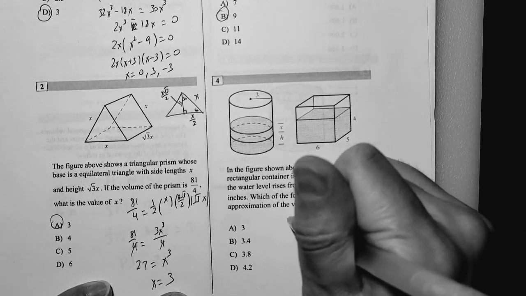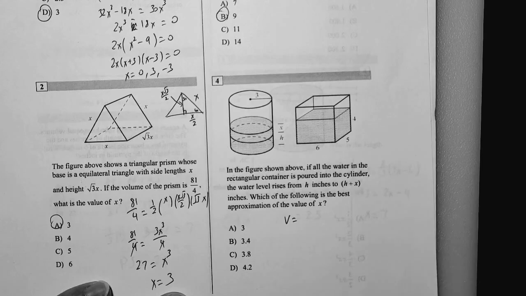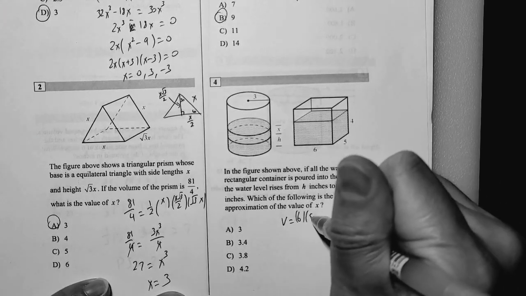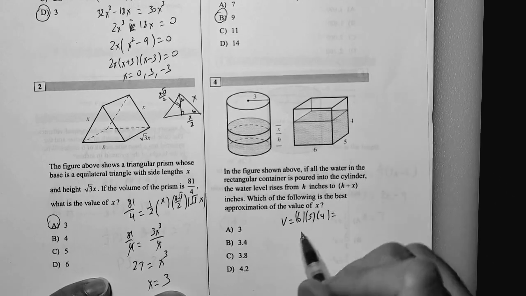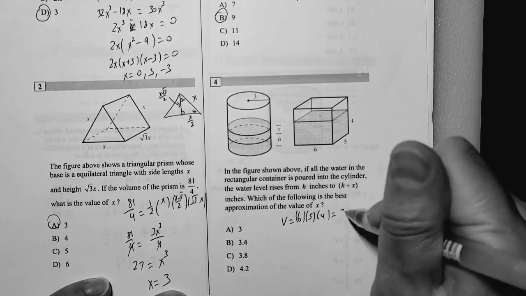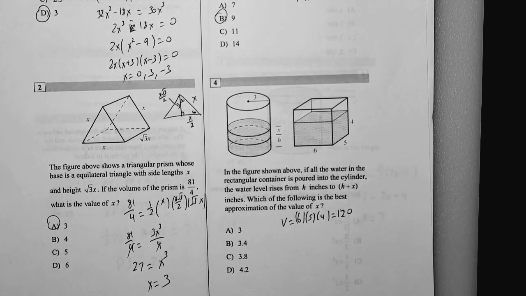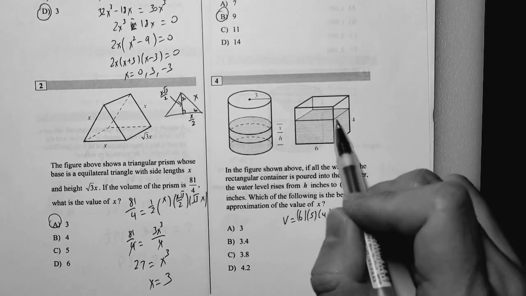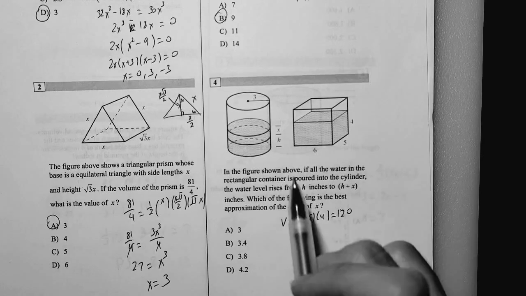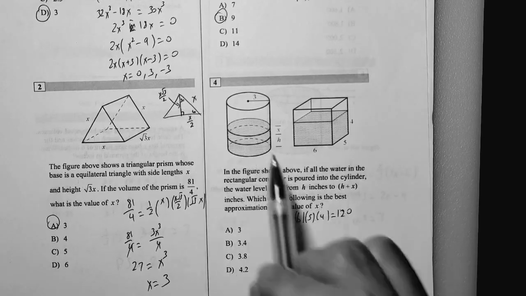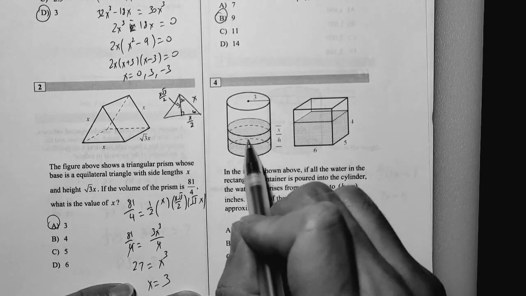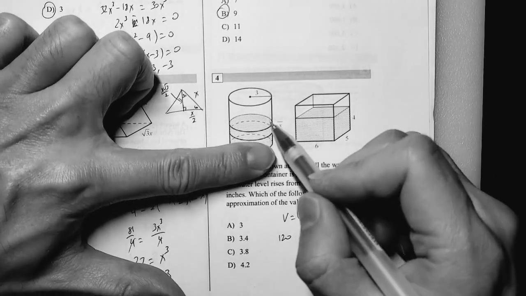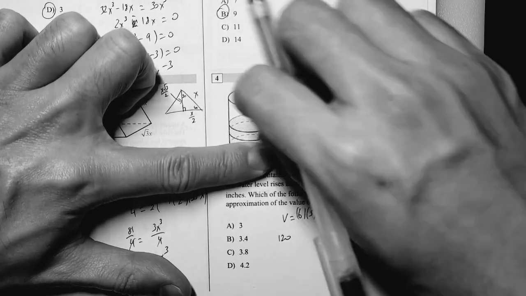So volume is what I'm thinking that we have to use. What's the volume of this? It's 6 times 5 times 4, which is 30 times 4, which is 120, right? Okay, so that's the volume here. Now, how can we use that to our advantage here? What's the volume of this? It's, again, 120. By this, I meant this amount that we poured.